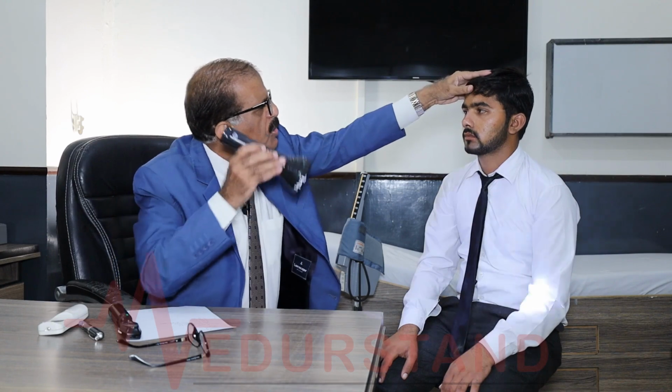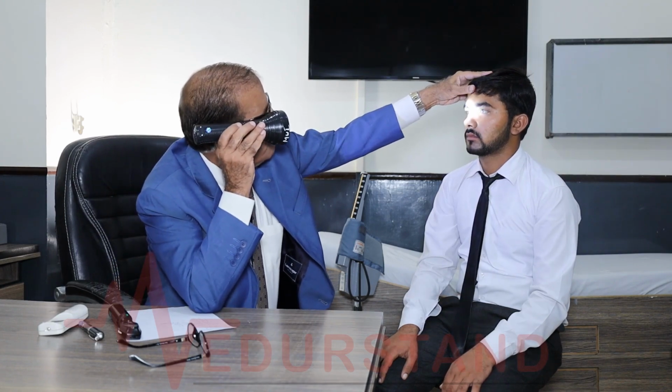So that could be a sign of third nerve palsy. And since the third nerve also supplies many extraocular muscles, the eyeball will also be rotated or medially deviated.